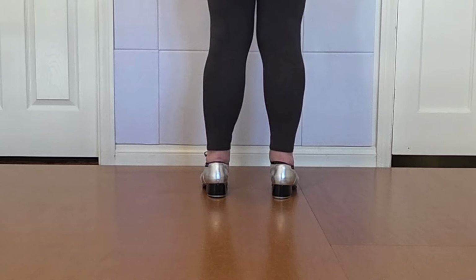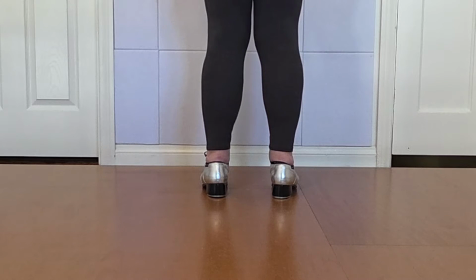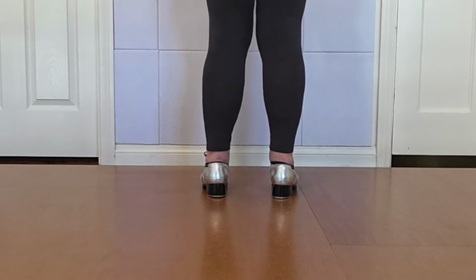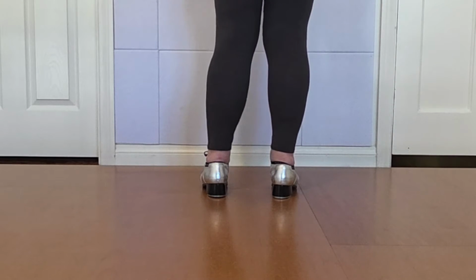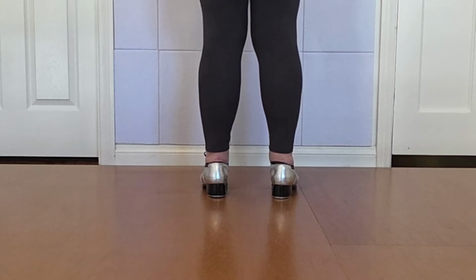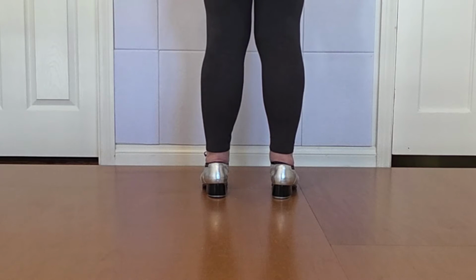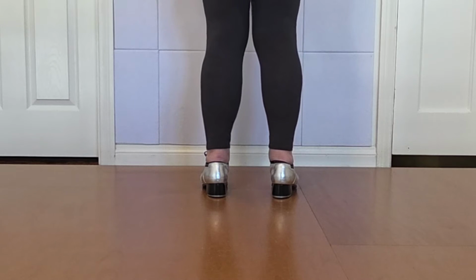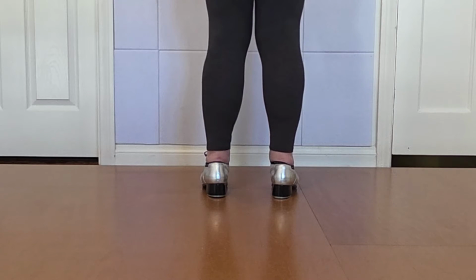Then we have our triplets. 1 and a 2 and a 3 and a 4 and a. So those are a little bit different. We also have 16th notes, which are counted 1E and 2E and 3E and 4E and. Each 16th note is worth 1/16 of the measure. That's how it got its name.